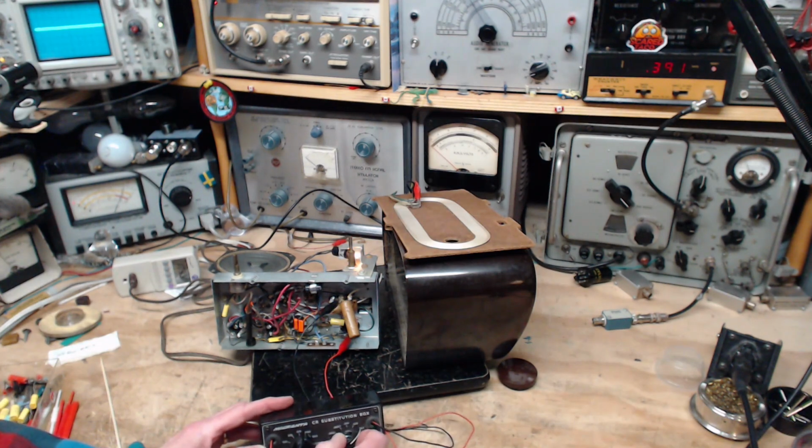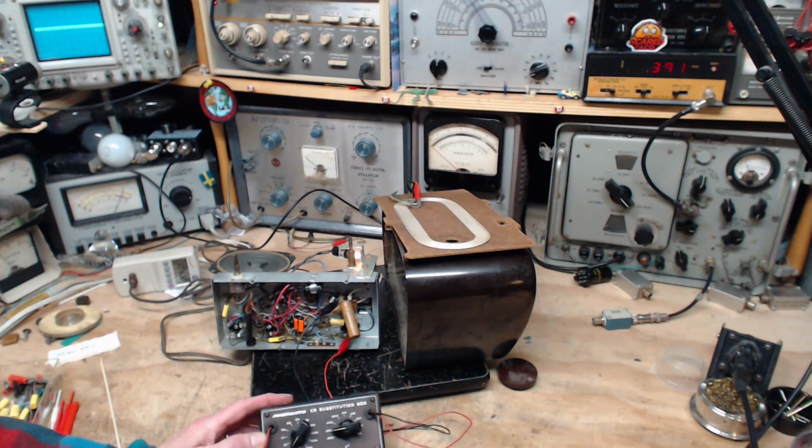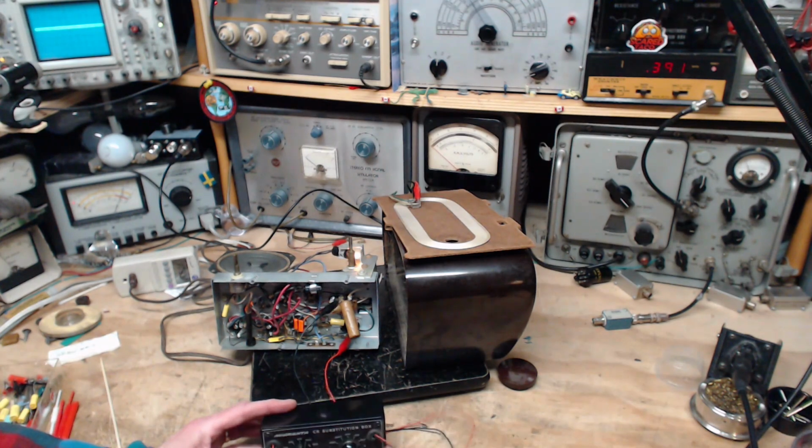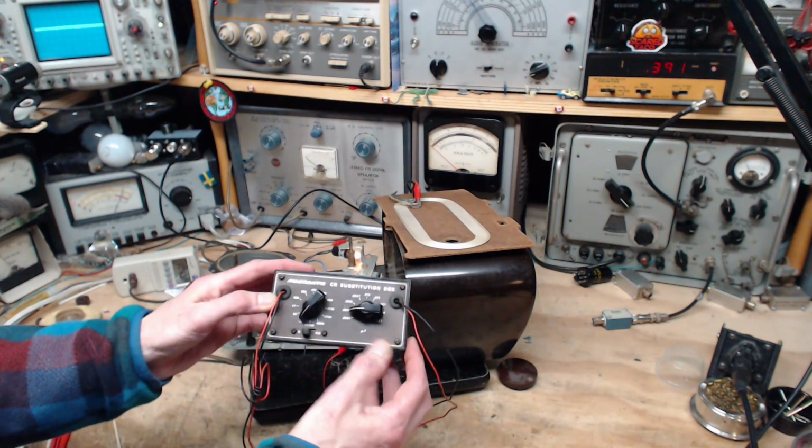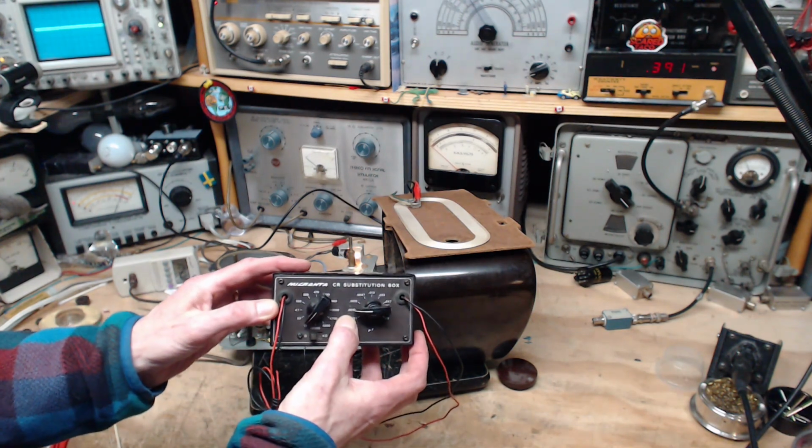Smaller. Smaller. Really small. Almost not there. Ooh. .001.